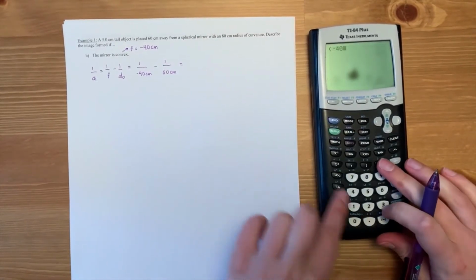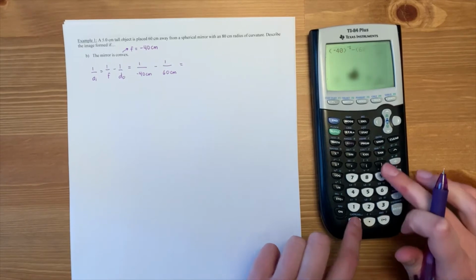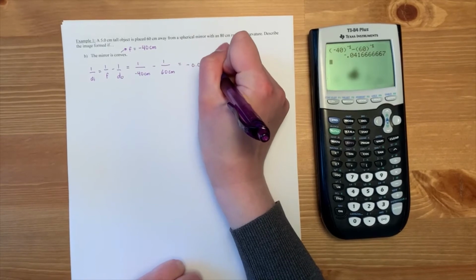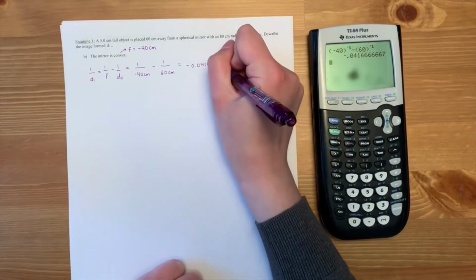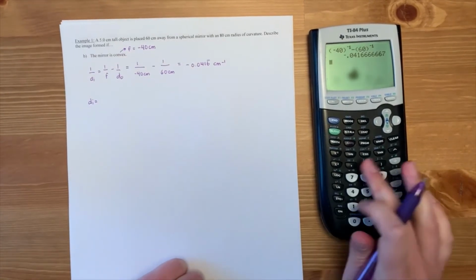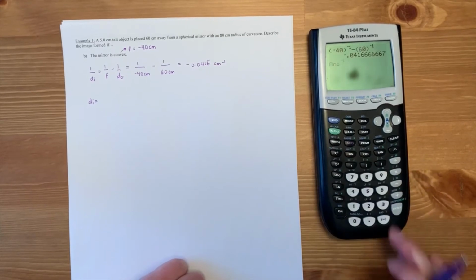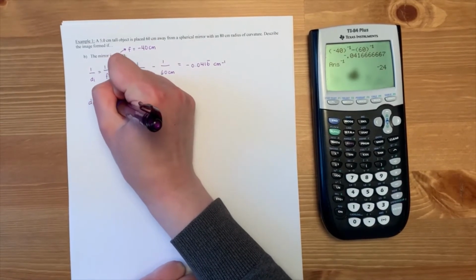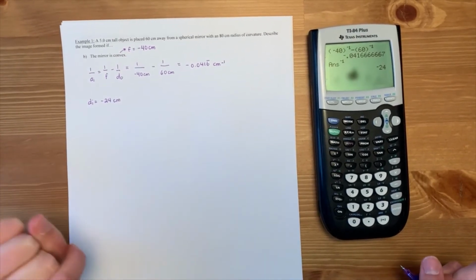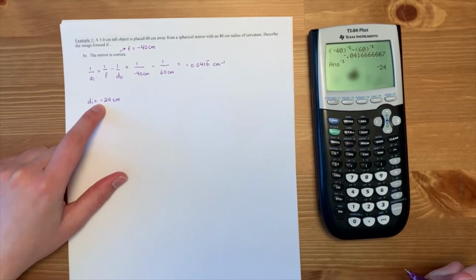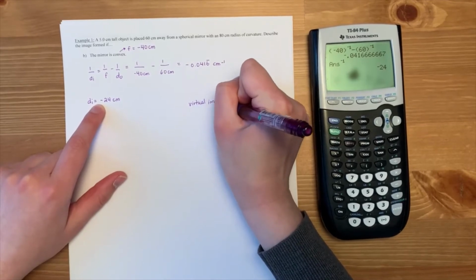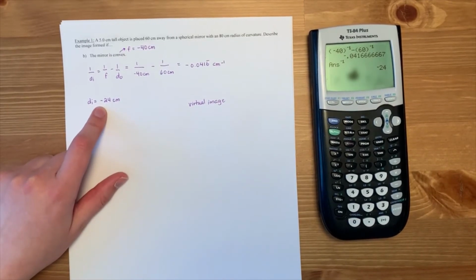Okay, so negative 40 to the power of negative 1 minus 60 to the power of negative 1, and that gives negative 0.0416. Units are centimeters inverse. di is going to be 1 over the number that we just got, so negative 24 centimeters. Okay, because we got a negative di value, that tells us that we have a virtual image. Okay, and we know that virtual things are always upright.